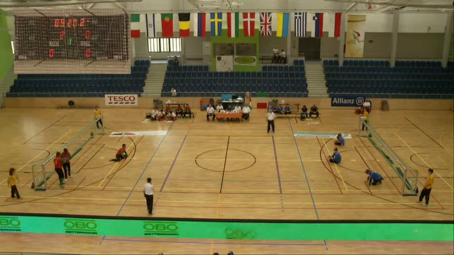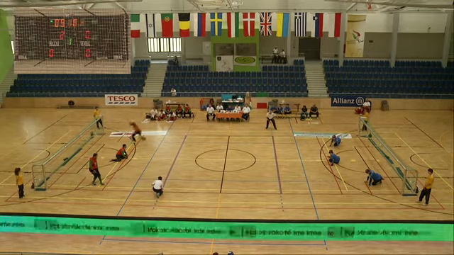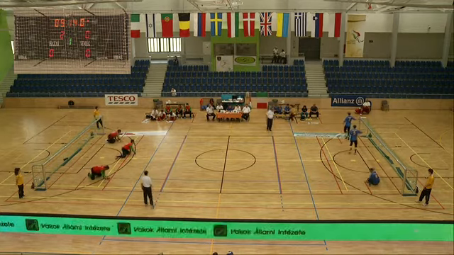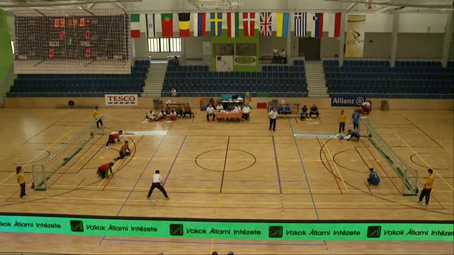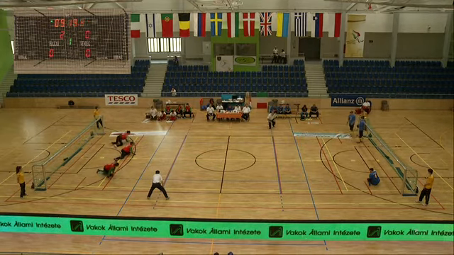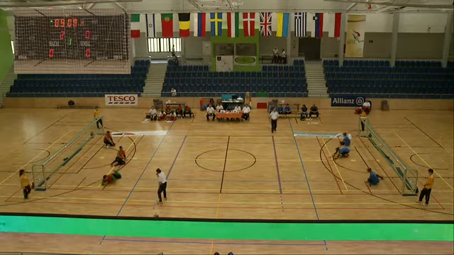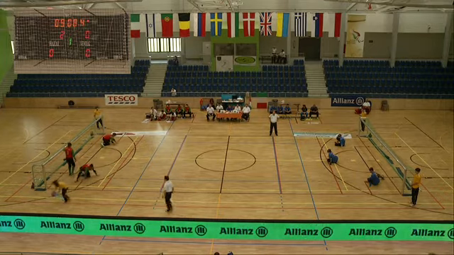So ball's dropped in. Portugal number 3 passes it to Portugal 2, who moves over to the far side. Shoots. And it's blocked out. Ukraine have the ball. Centre play comes across. Number 5 take the shot. And it's blocked out for Portugal number 3.